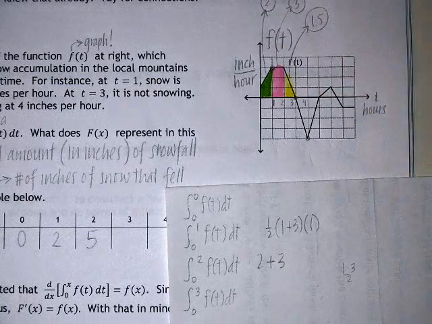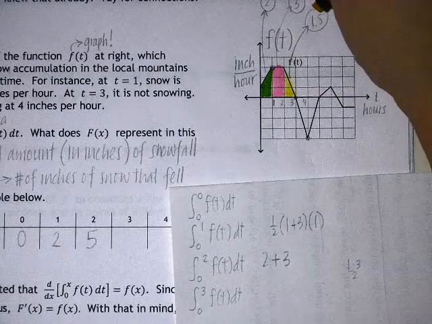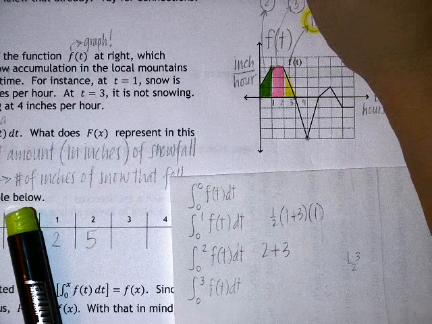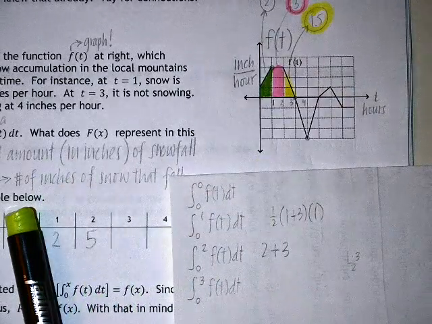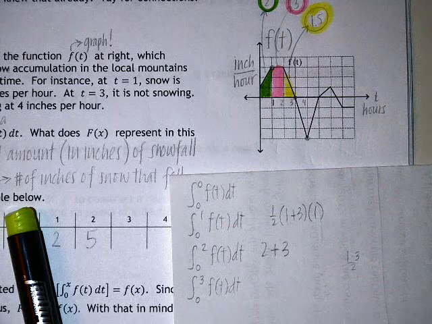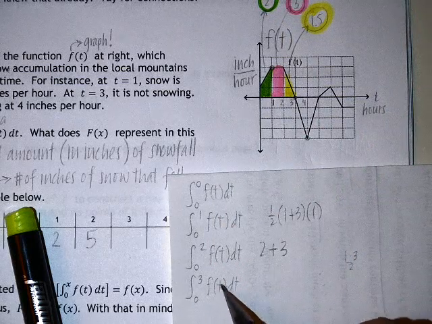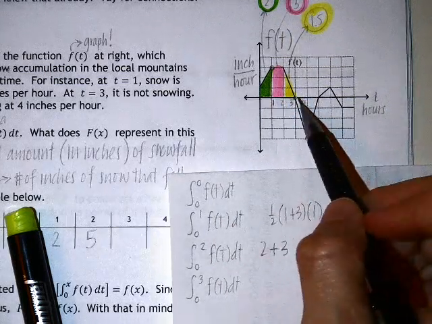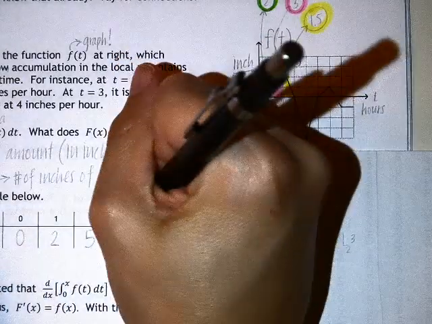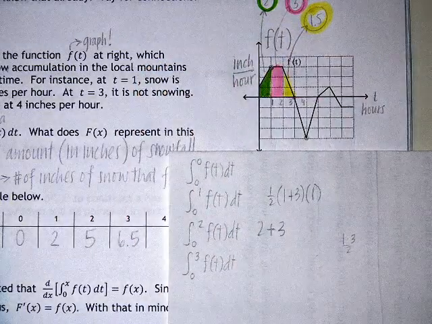I like to just record them so I can see them. Some people even go so far as to color code so they can tell which areas correspond to which parts of the picture. Do whatever you want to do here to organize yourself. But that means now, to complete the table problem, I have to do the total area from 0 to 3, which would be 2 plus 3 plus 1.5, which appears to be 6.5.